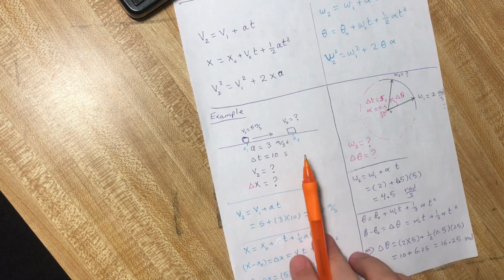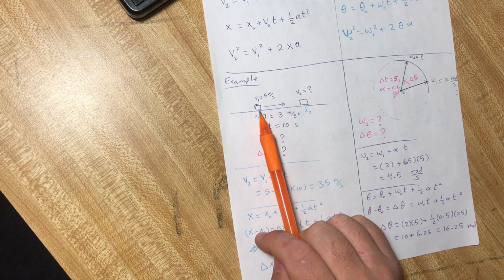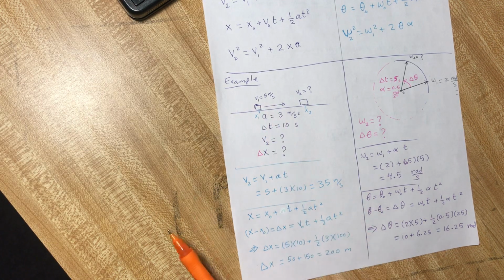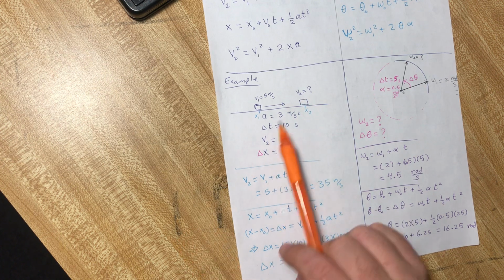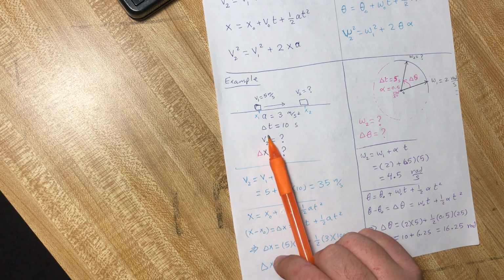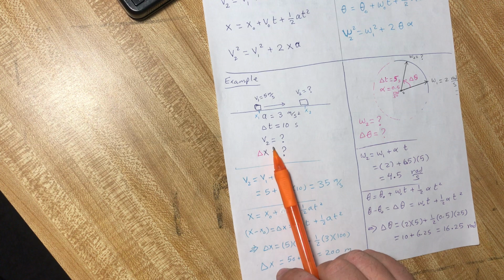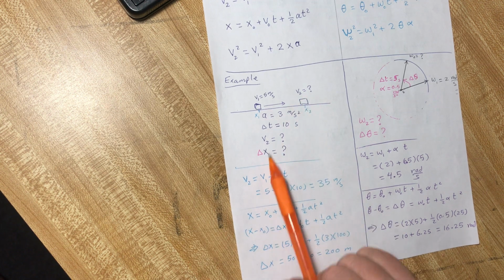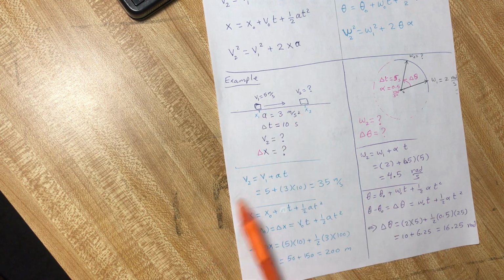Let us look at this example now. This is a simple example. We have a body. Its initial velocity is 5 meters per second. The final velocity is unknown. If the acceleration is 3 meters per second squared, and the period of time is 10 seconds, we need to find the final velocity v2 and the displacement, the change in position x2 minus x1, which is delta x.